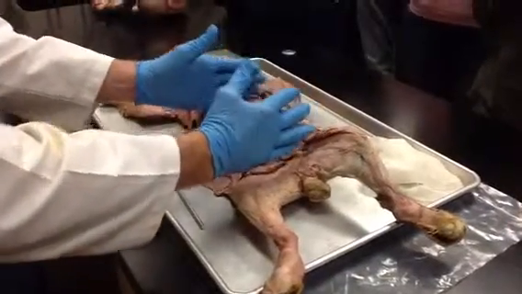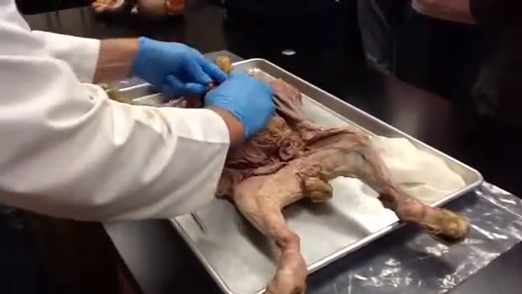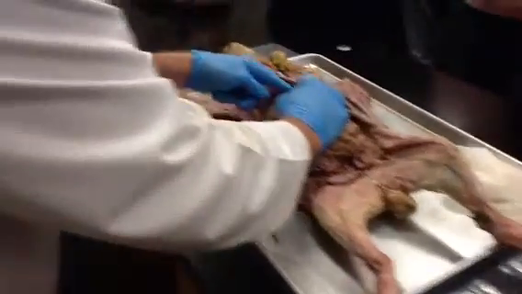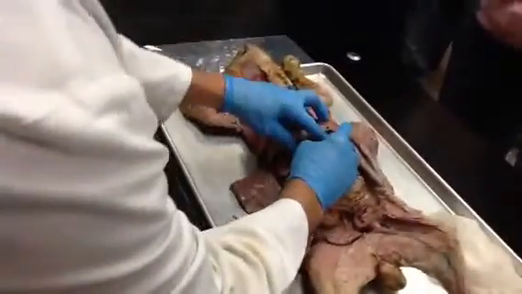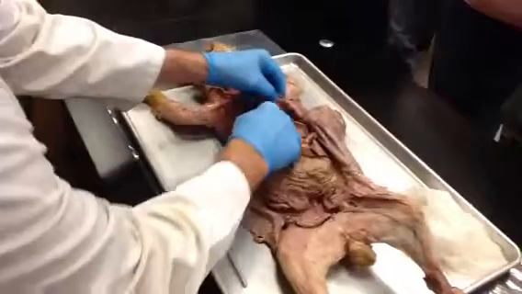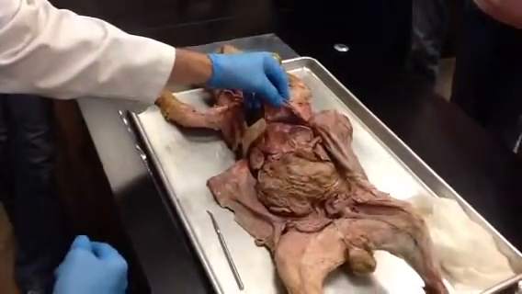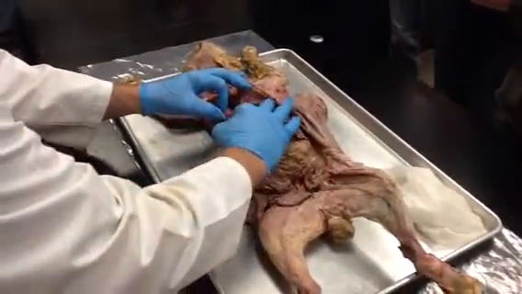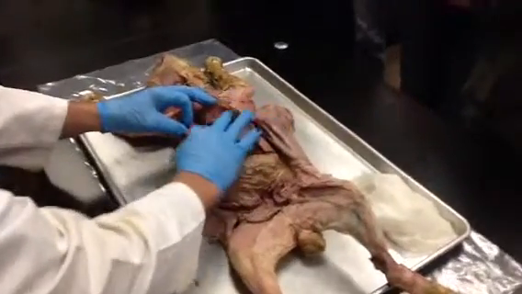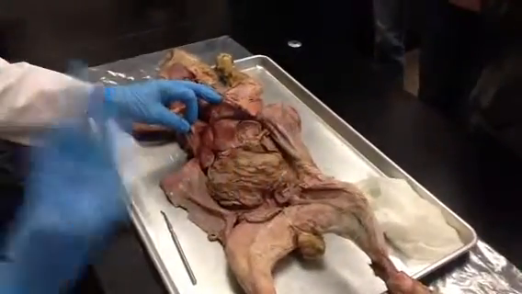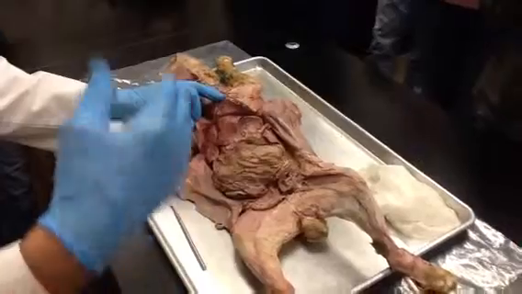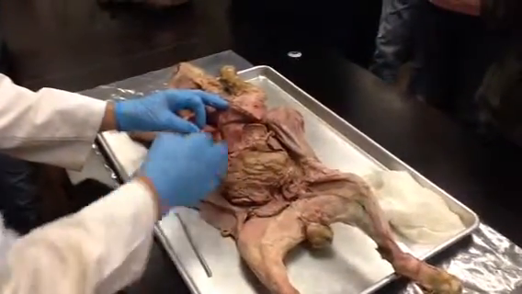Abdominal pelvic cavity here. What you see right here is actually the superior surface of the diaphragm muscle. Consequently, here we have the inferior surface of the diaphragm as well. Immediately inferior to the diaphragm, all of this is just all the lobes of the liver, just as we would find in the torso model.